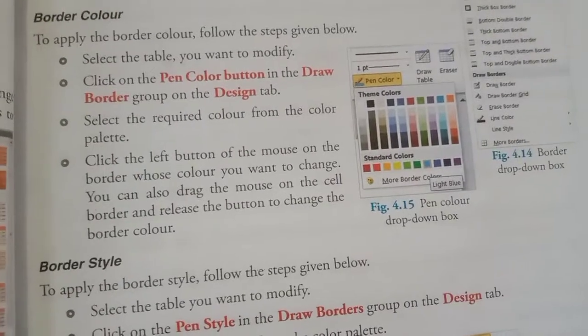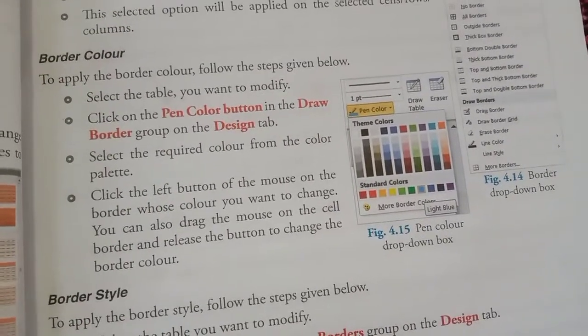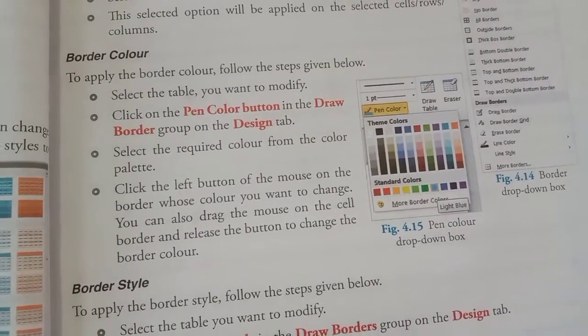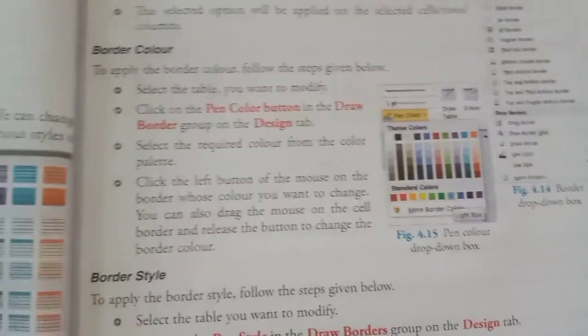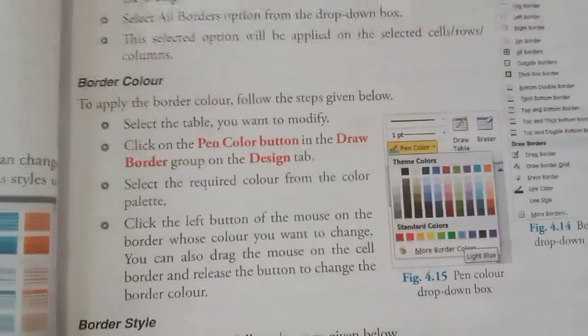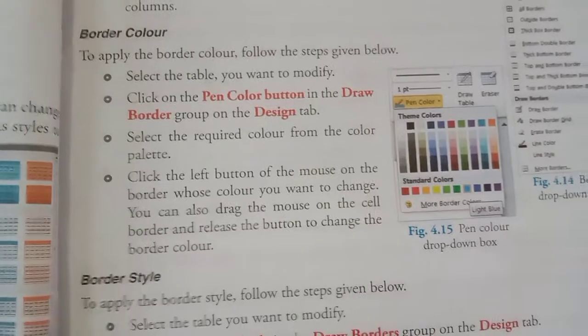You get so many styles. You have to select any one of them and then press the OK button. Select any style of your choice.